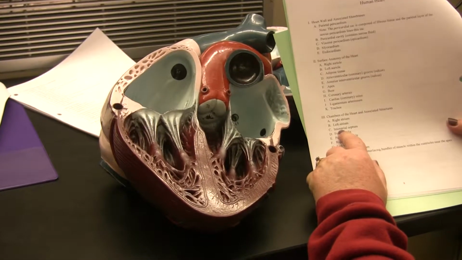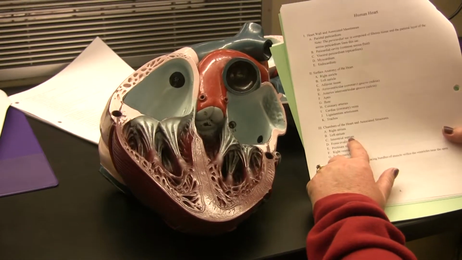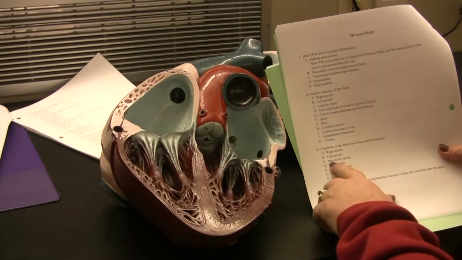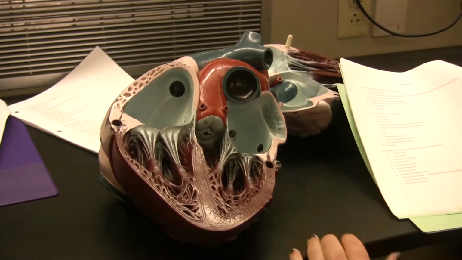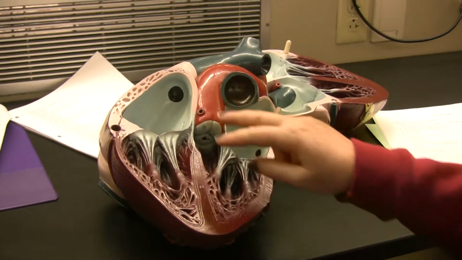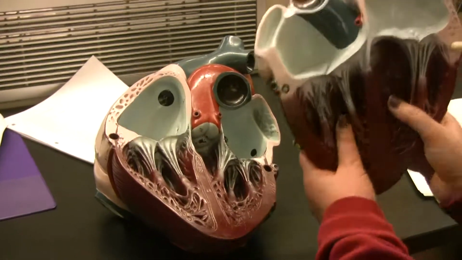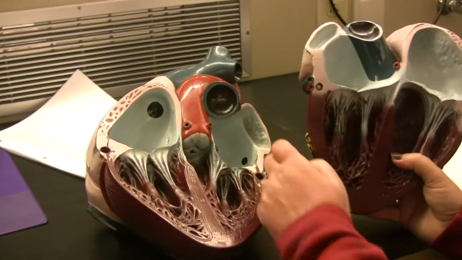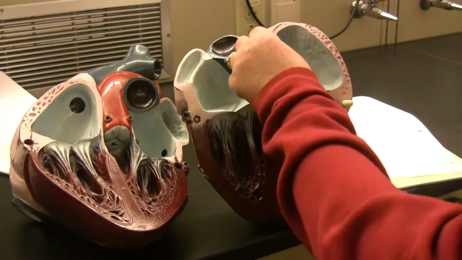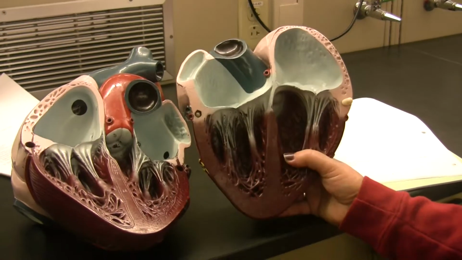Now we're going to go to a structure called the interatrial septum. A septum is just a wall that separates something. Interatrial, between the atria. So I don't like this side of the heart model because there are two walls and the big aorta's in our way. But we can still call it the interatrial septum. I like this side where you see one atrium, you see the other atrium, and then you see one wall between them. I like that one better.